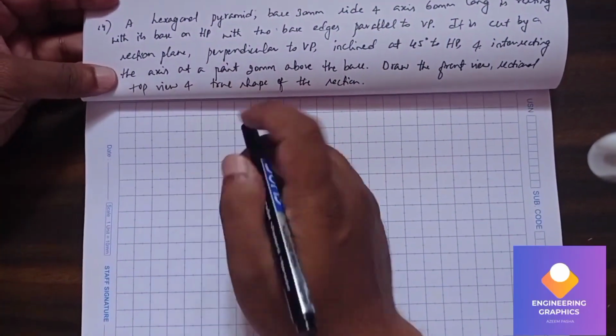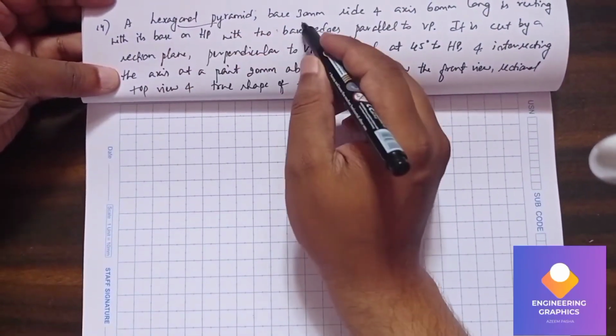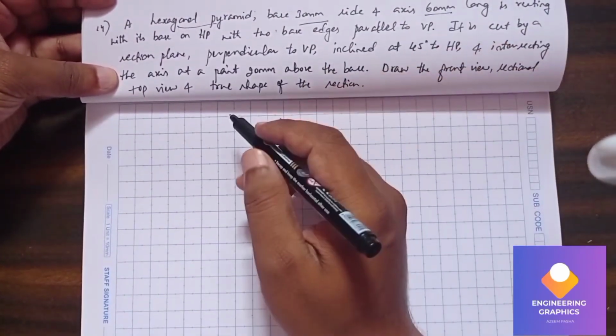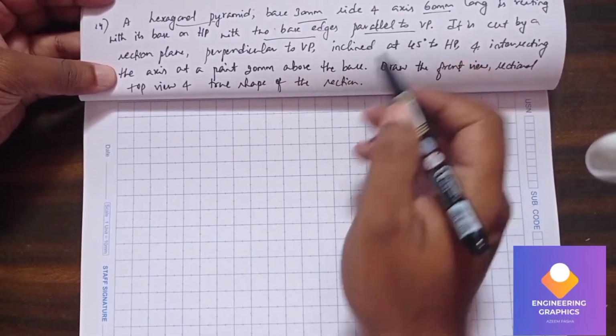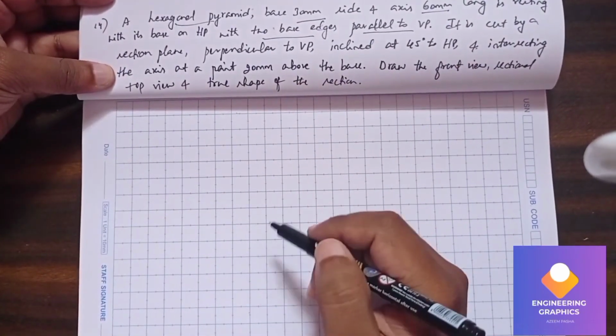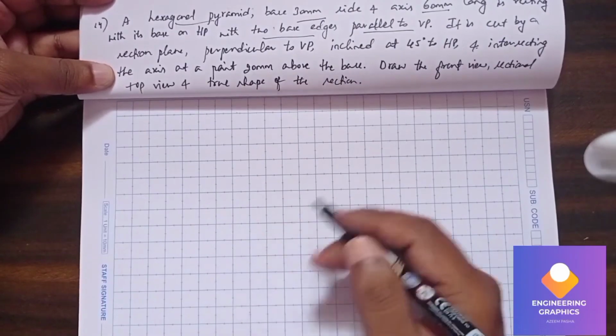Okay, so in this problem, we are given a hexagonal pyramid, base 30 mm, axis 60, resting with its base on HP with two base edges parallel to VP. So we have to place it parallel to the VP plane.